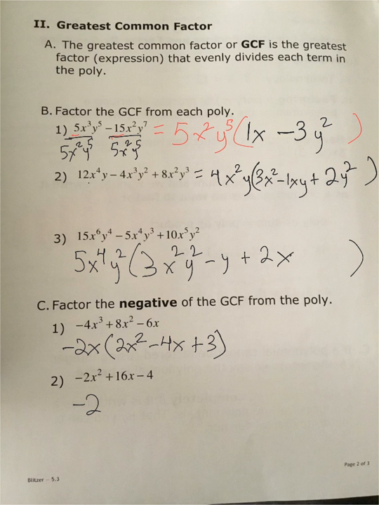There's no x here to factor out, right? Some of us hung up on our x. All right. So what am I left with in parentheses? So x squared minus 8x plus 2. Is that what we got? Yeah. All right. Last page.